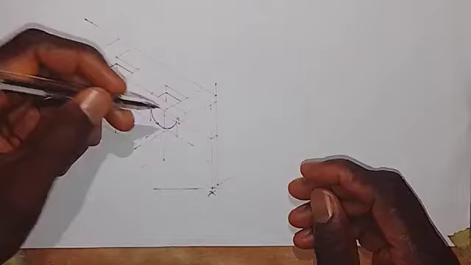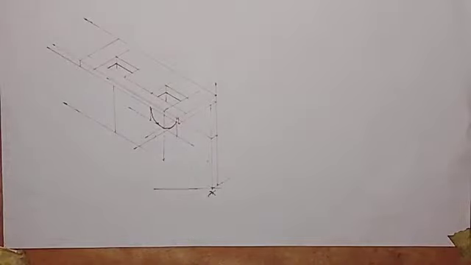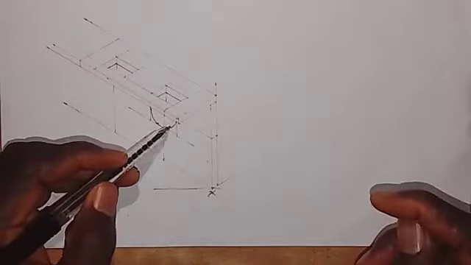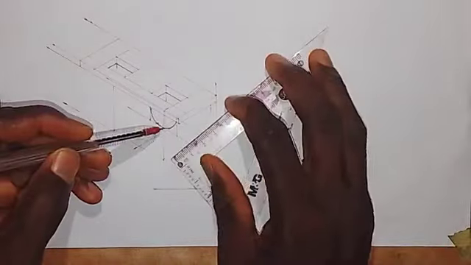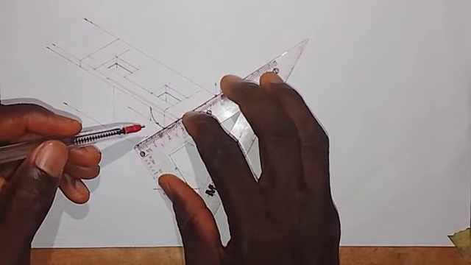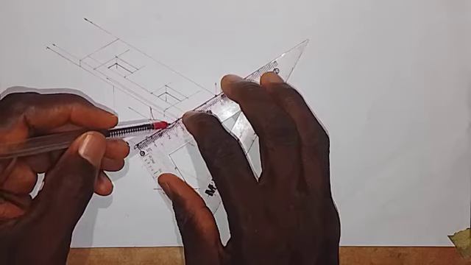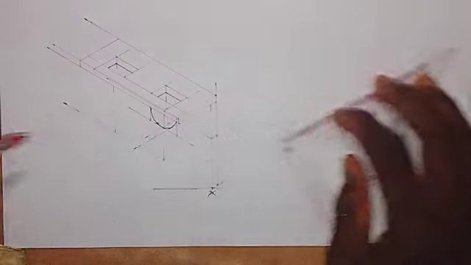Then the thickness is what? The thickness is 4. So you'll be able to see the down part of this inward. So we take a measurement on this line. Take 4 millimeters from this point inward. So this is 4 millimeters here.